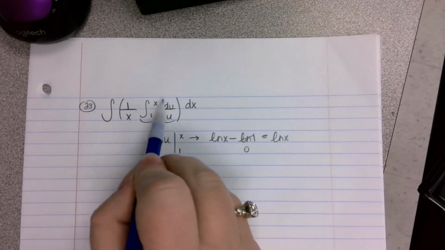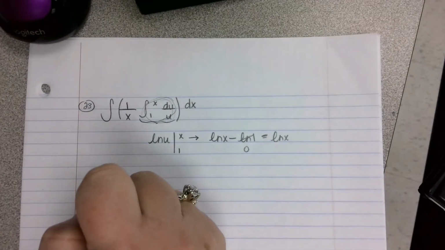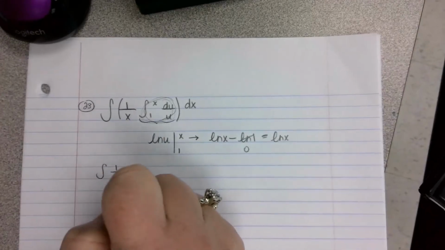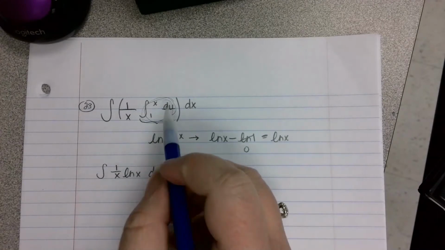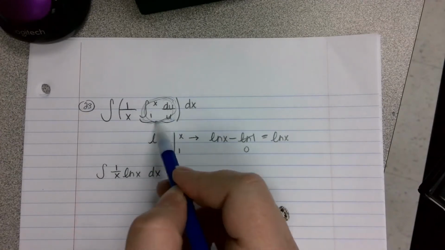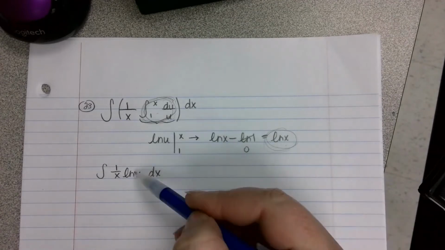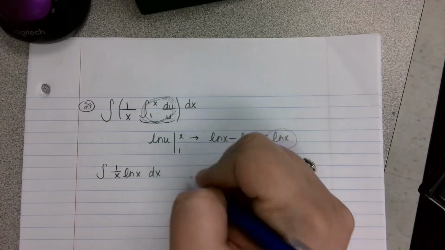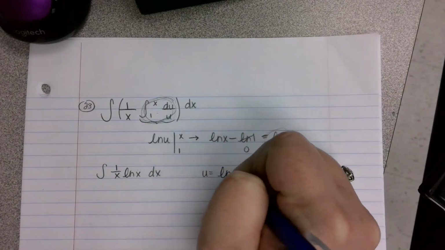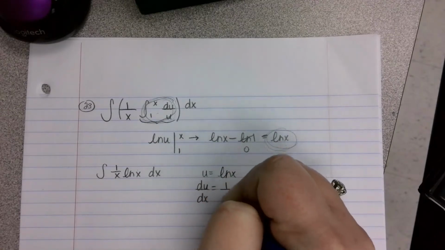Okay? So if I replace that, then I'm coming down and I'm looking at this problem, 1 over x, ln of x dx. So I simplified this, found out that the answer was ln x, substituted it back in, and now I'm trying to find this integration. Well, this integration, I'm just going to do u sub. U sub is ln x. The derivative of that is a 1 over x.